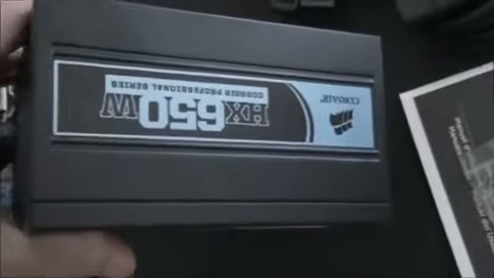So just a quick look around the power supply. Corsair HX 650 watt sticker on that side, and another one on the other side. Just a look at the fan.